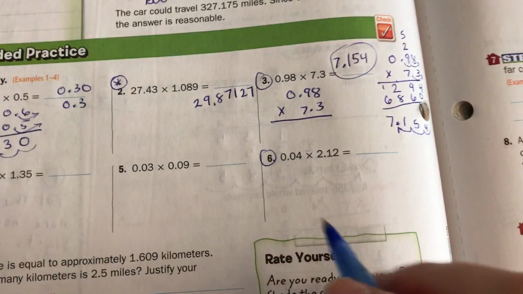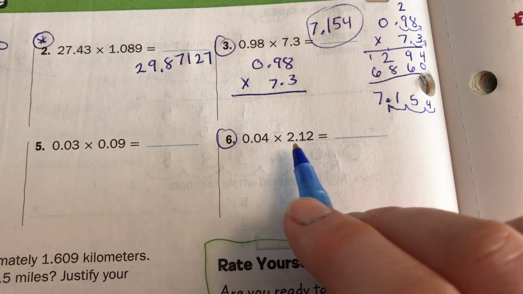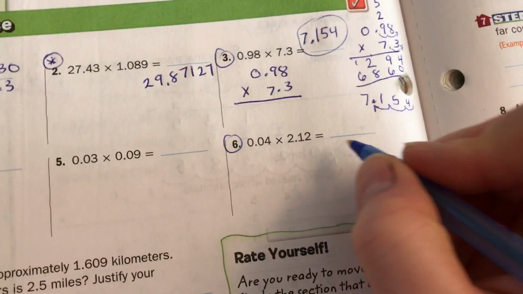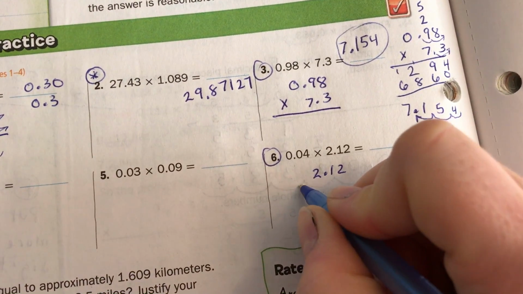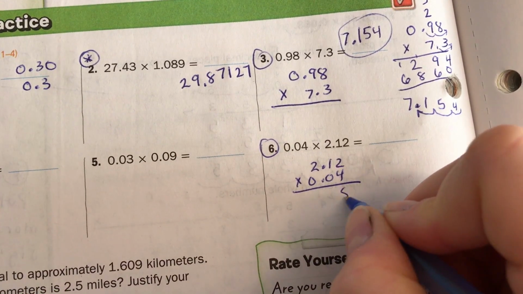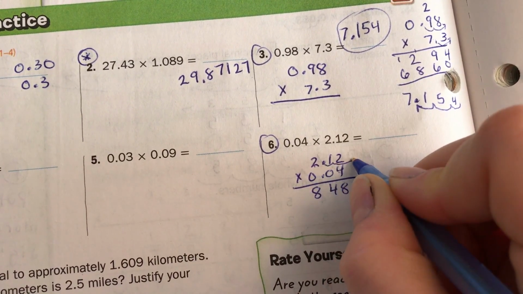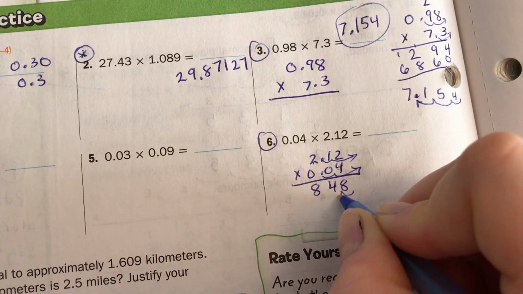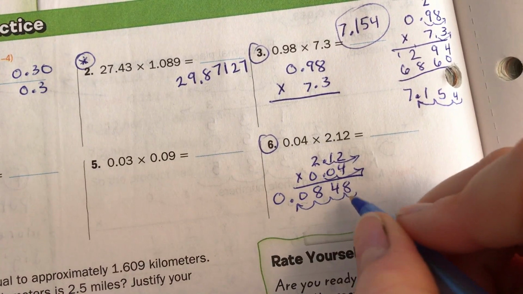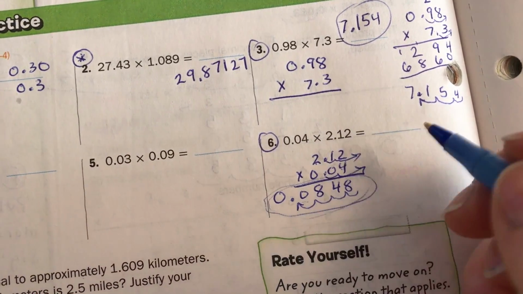All right. What about number 6? Ooh, how would you set this up? 4 times 212. Think of it that way. I'd put the 212 above the 4. Then I'd multiply like normal. Then I'd take the decimals out, 1, 2, 3, 4, and put them back in, 1, 2, 3, 4. So I need to annex zeros in the product. Here's my answer, which is similar to 0 times 2 should be around 0.